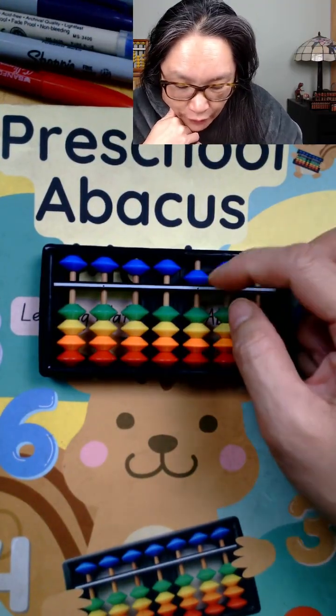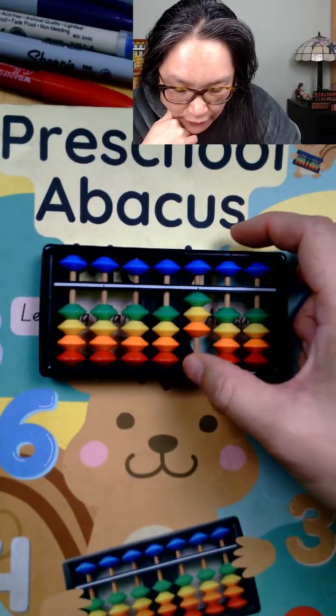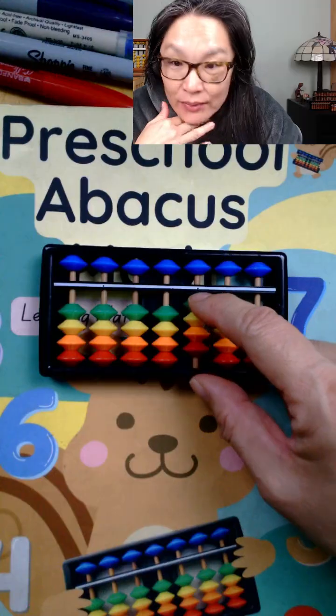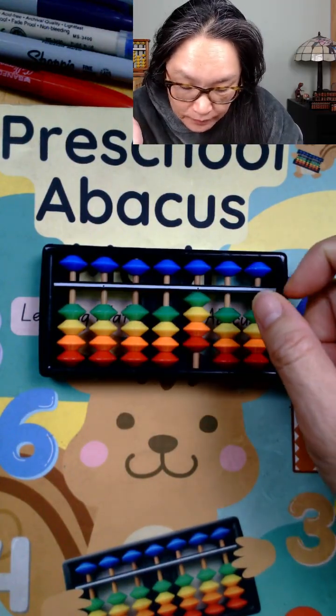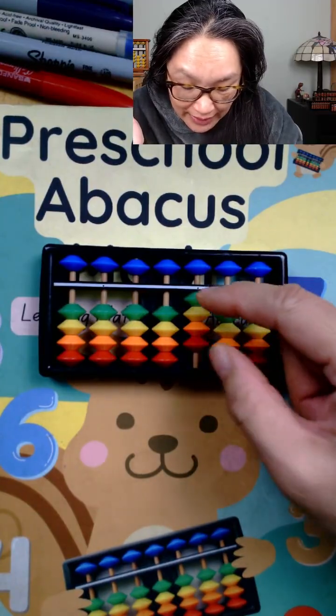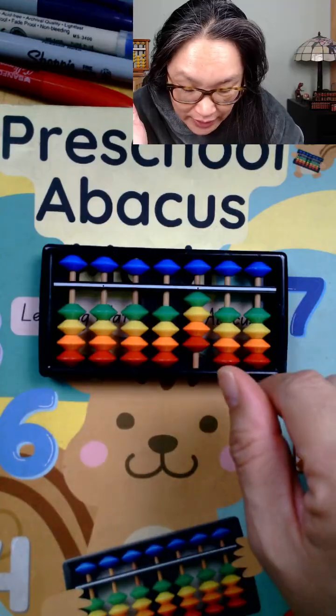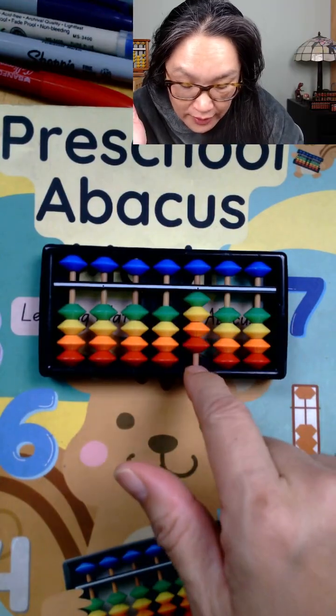So we have 5. What does that mean? Well, 1, 2, 3, 4. We're counting on the abacus. This counting abacus is my counting tool. This helps me understand how to do math on the abacus. So we're going to count until we can understand how to read the abacus. So we have 4, and notice, that's 4.